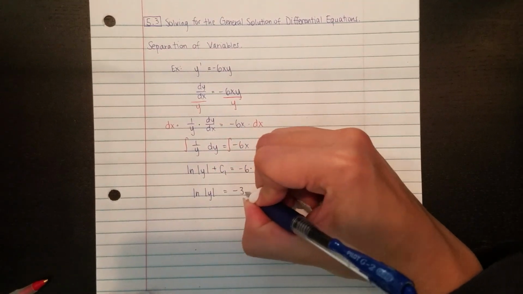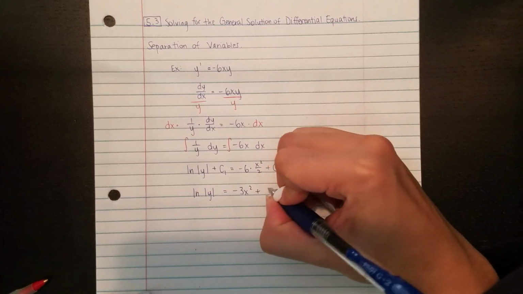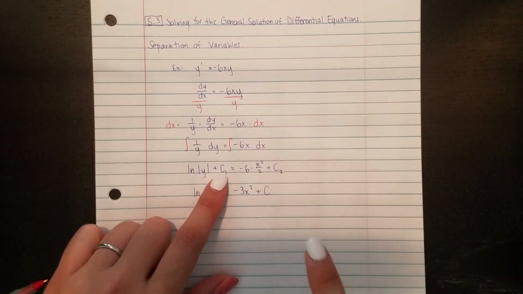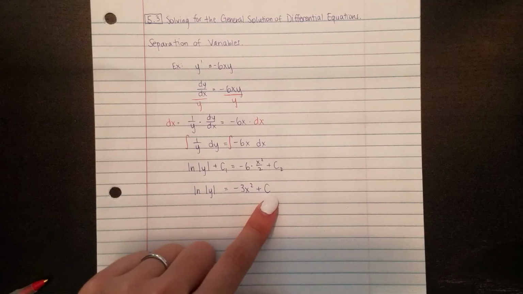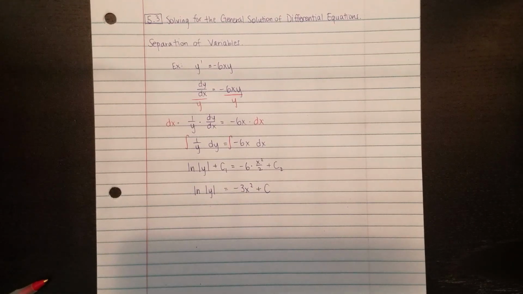This will end up being negative 3x squared. And then if I subtract c2 from c1, I end up with another constant. It's just a number, so I'm just going to leave it at c. Remember, c just stands for any number. We don't know what it is. It doesn't matter what it is as long as it's there.